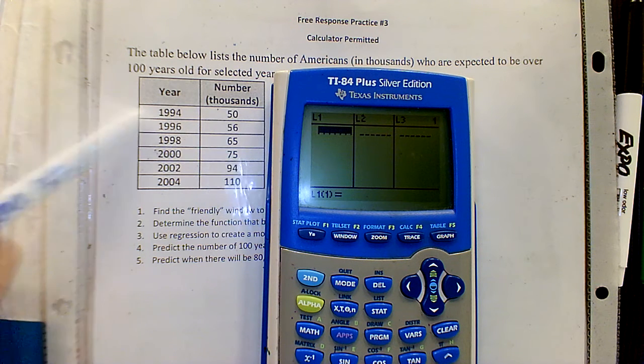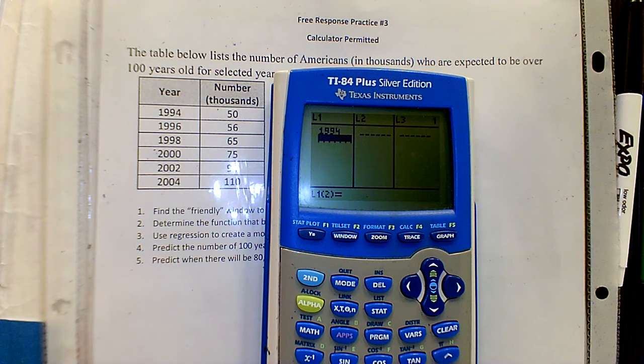Let me ask you this before we get typing happy. If you were to type in 1994 into L1, what does that mean for your calculator, or how does your calculator read that number? Yes? 1,994. To us, that number is a date, but your calculator has no sense of time, because it doesn't have a human brain. So to your calculator, this means 1,994. That's a fairly large number, isn't it?